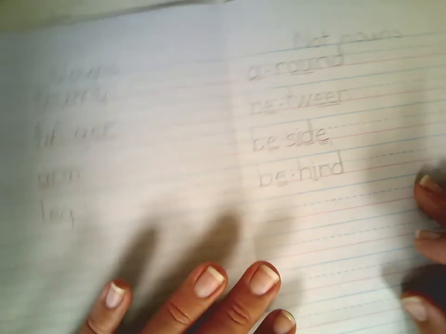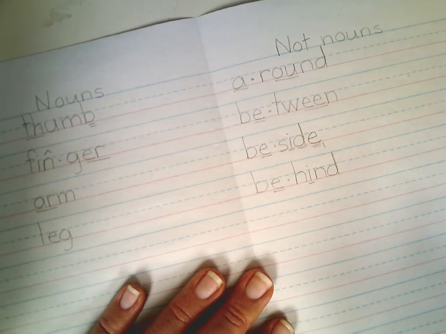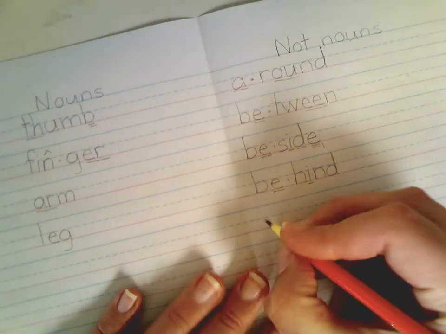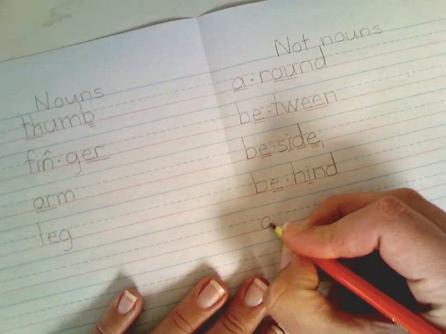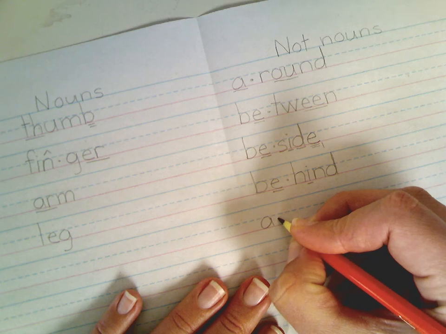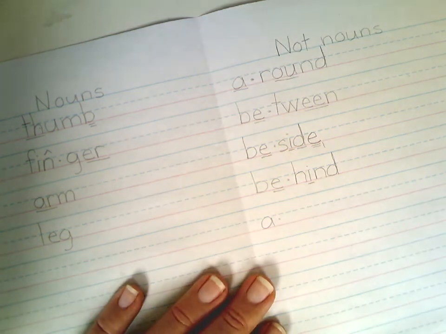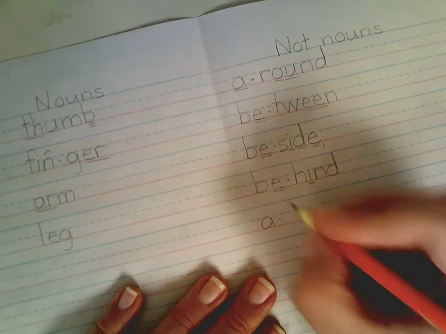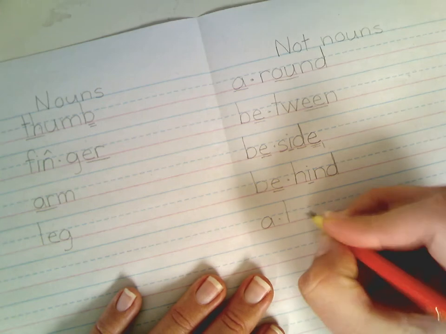All right, class, what was your first syllable in along? Good, a. Class, what kind of syllable is that? Good, an open syllable.